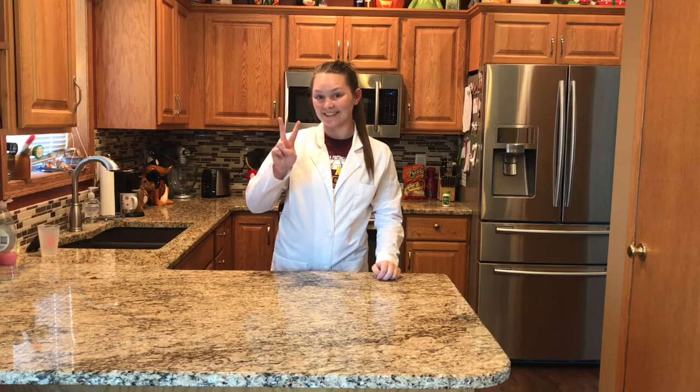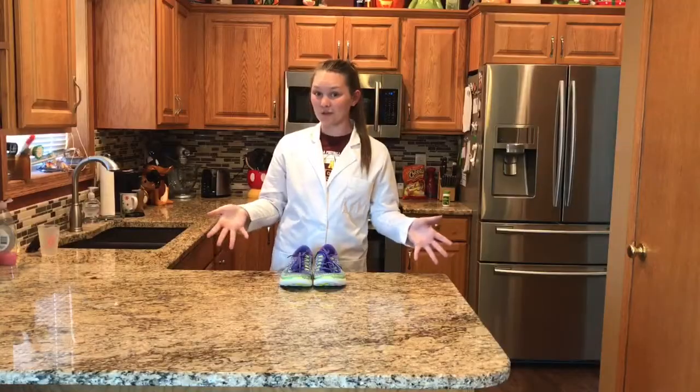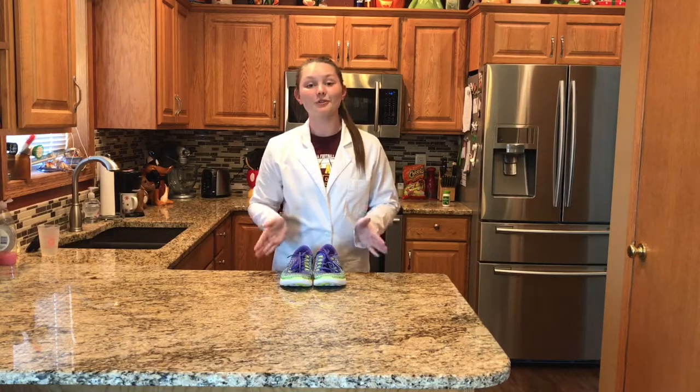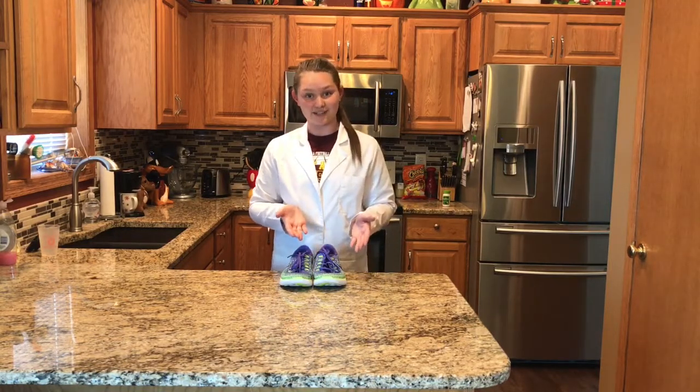First things first, keep your hair up. Keeping your hair out of your face avoids contaminating the experiment. Secondly, always remember to wear closed-toed shoes. Closed-toed shoes prevent the experiment from being spilled onto your feet and damaging the skin.